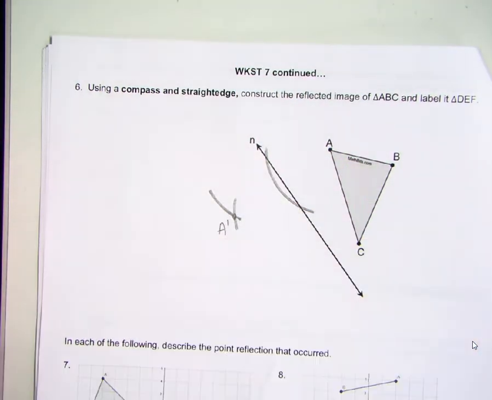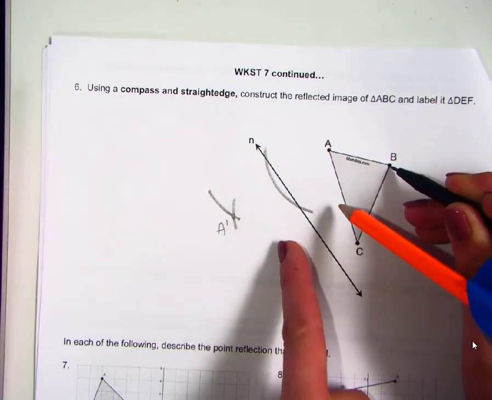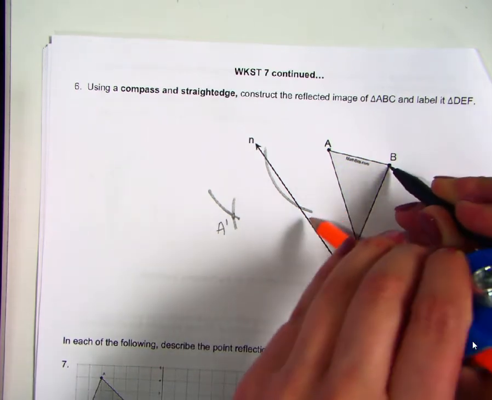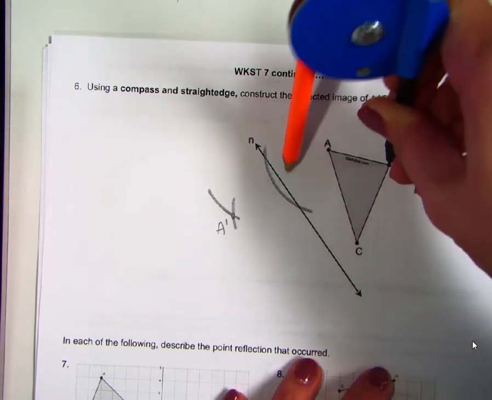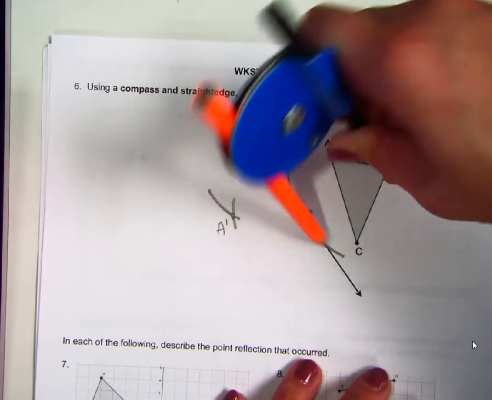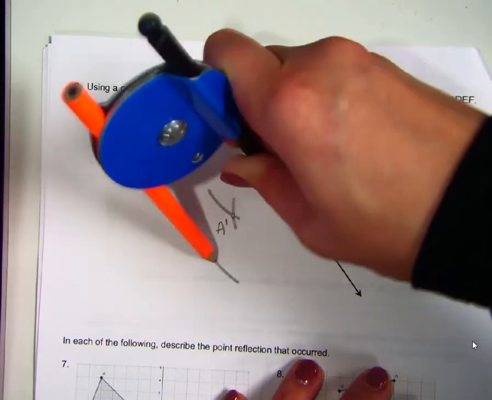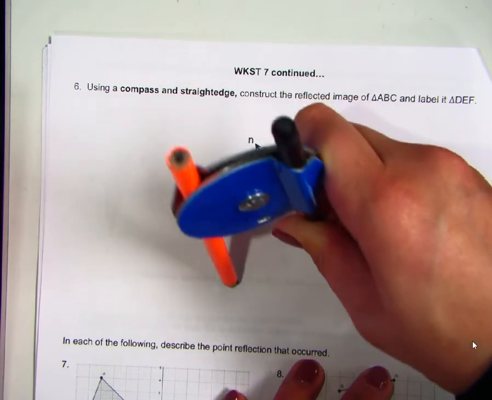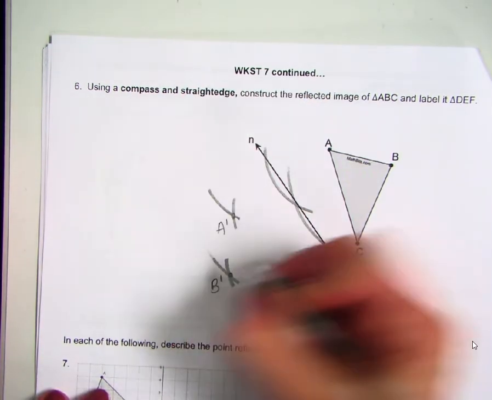A prime. Okay, because look how far B is. It's farther down the line. So you're going to need to adjust your compass for each point on the triangle. So now you're going to make a loop for B. Find out where it intersects. This point is B prime.